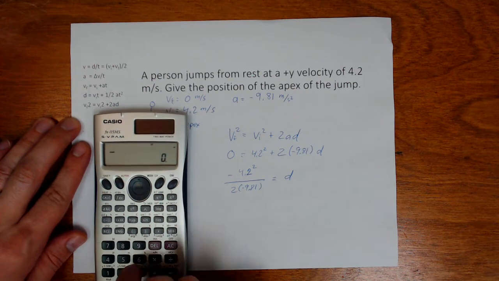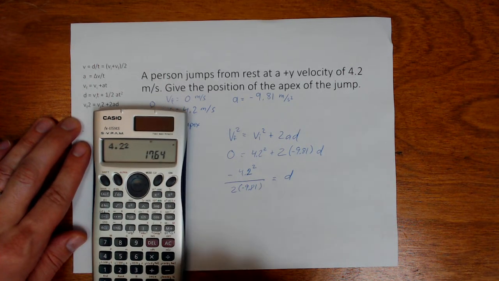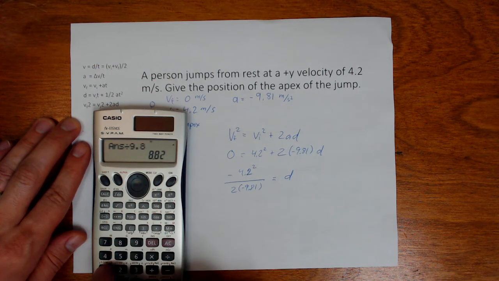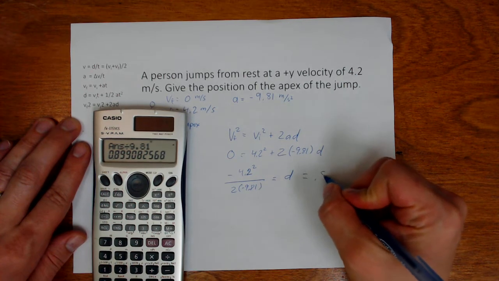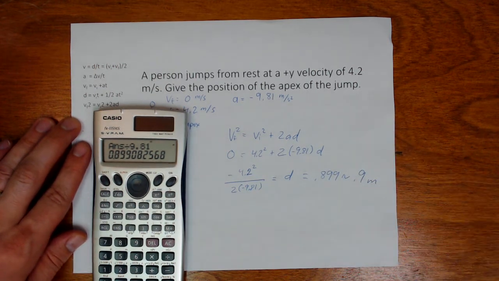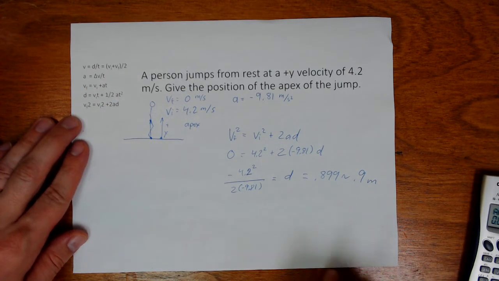So we can plug that into the calculator there. The negative value, of course, is going to be taken out of the equation. So there's 4.2 squared. We're going to divide that by 2 and divide that again by 9.81. Okay, so that leaves us with d equal to 0.899, which rounds to 0.9 meters. So they're jumping pretty high for this theoretical question.